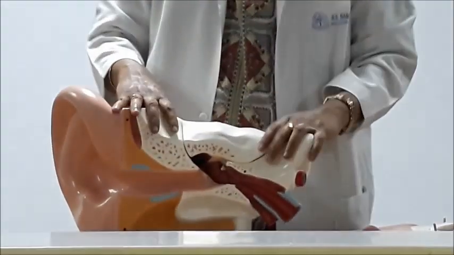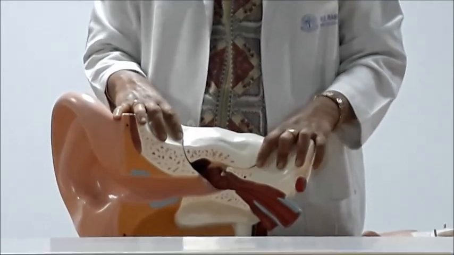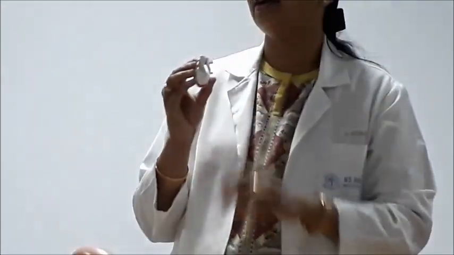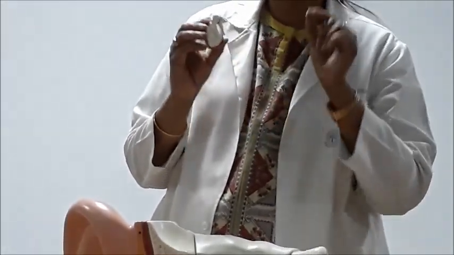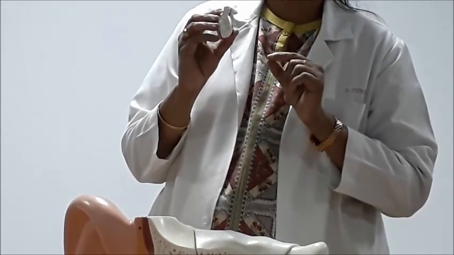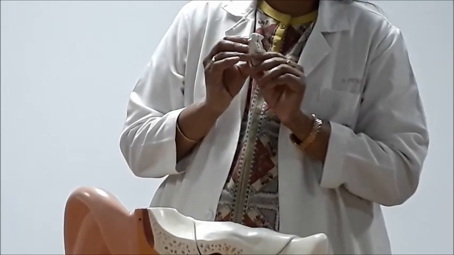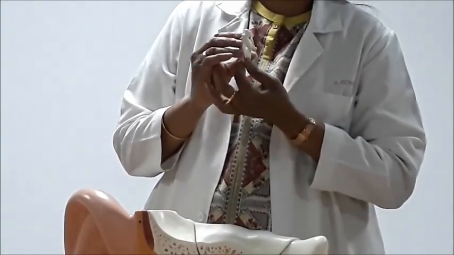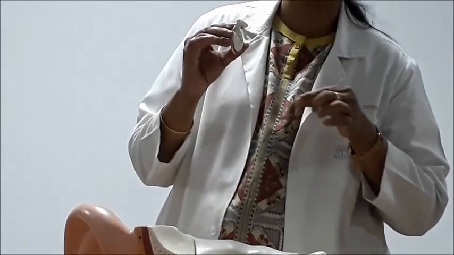The main content of the middle ear, an air-filled space, is the three tiny bones called ossicles, which form an ossicular chain across the middle ear. The stapes is the smallest bone. The head of the stapes is attached to the smallest muscle in the body, the stapedius muscle, which comes from the pyramidal eminence present in the posterior wall.